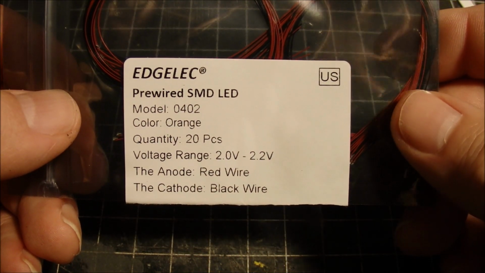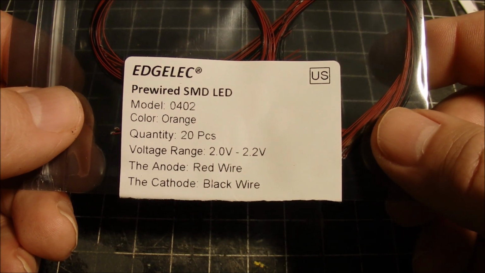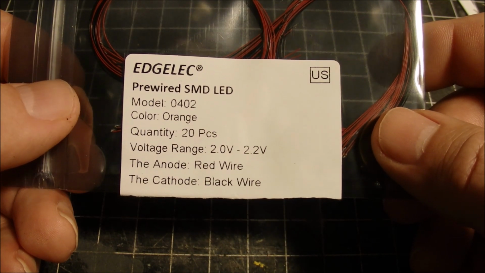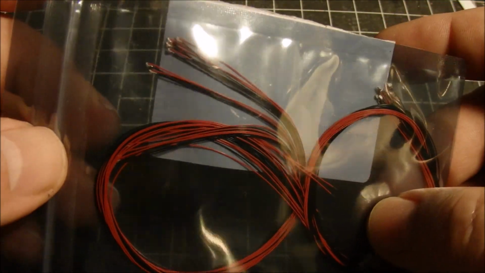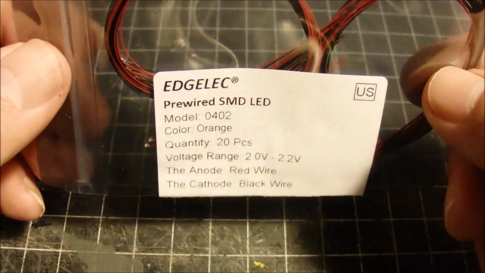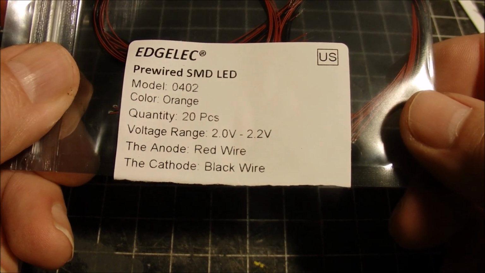These are the LEDs that I used on the tree, various colors. These happen to be orange, and you can see the voltage requirements on those. The very small LEDs are nice for little projects like this, very tiny. And you might want to experiment with the resistors that you use for these.